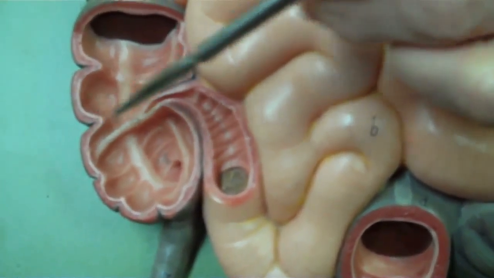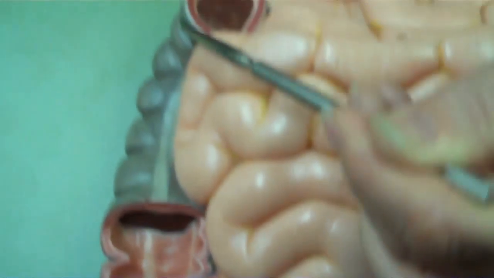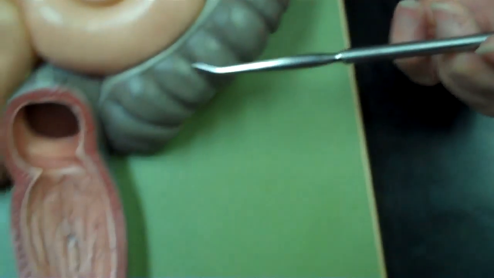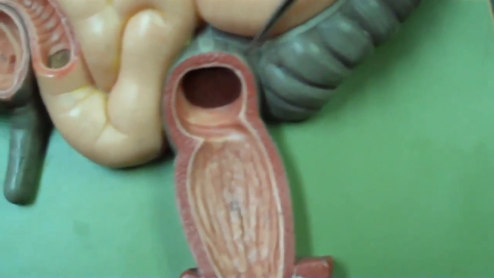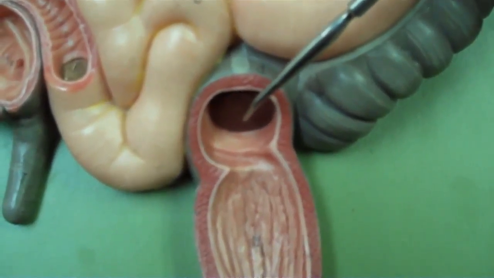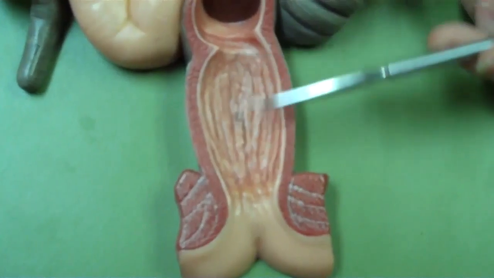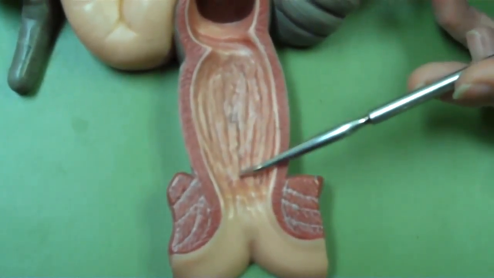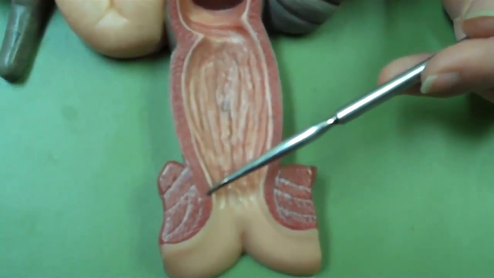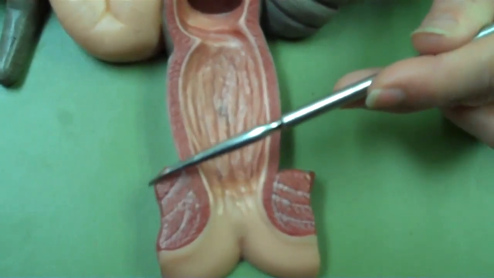This then becomes, above the ileocecal valve, my ascending colon. We're missing our transverse colon. Descending colon, turn sigmoid, turn again rectum. The rectum leads to the anal canal, where I have the anal columns. This then is my anus. Here is my internal sphincter. This bunch of muscle out here is the external sphincter.